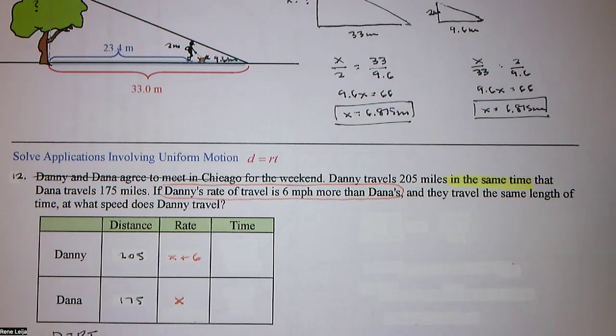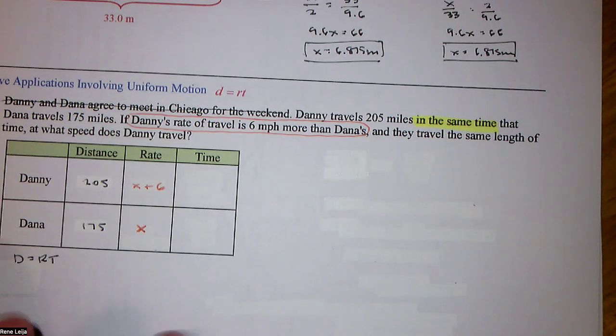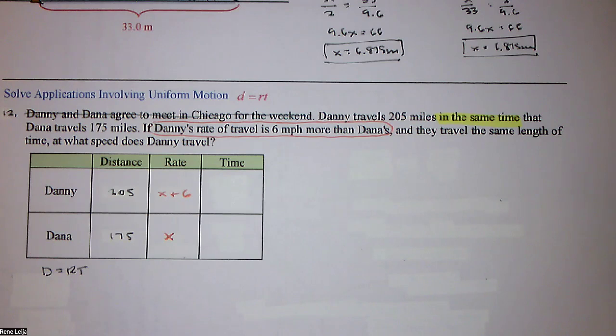But if I solve D equals R times T for time, I'm going to divide both sides by the rate. So T is going to equal the distance over rate.